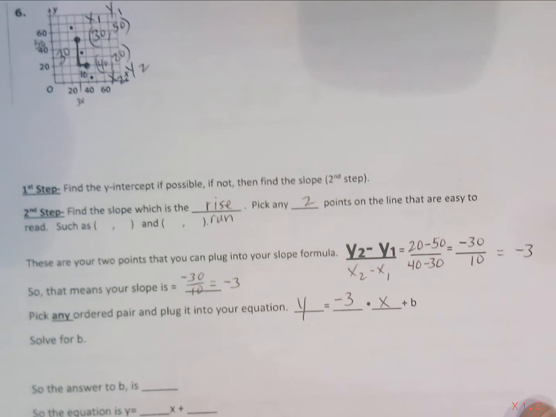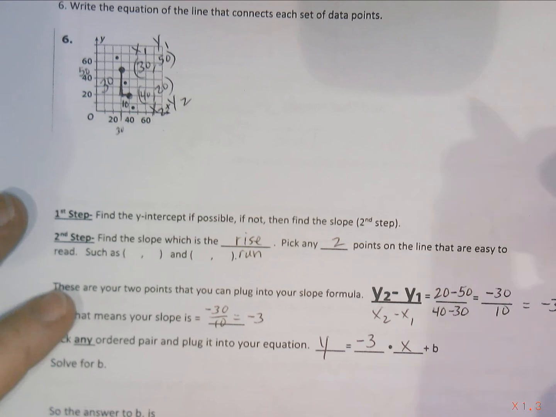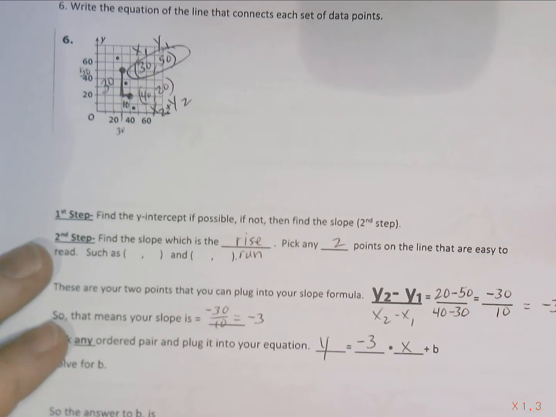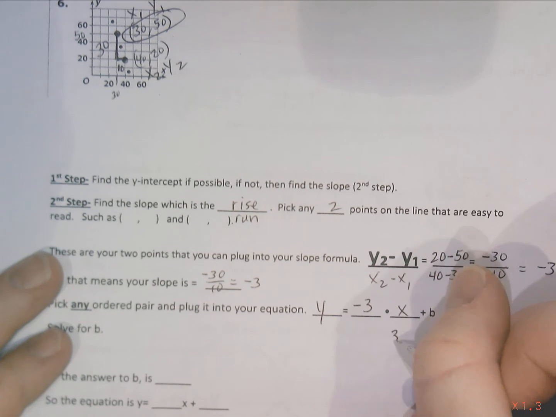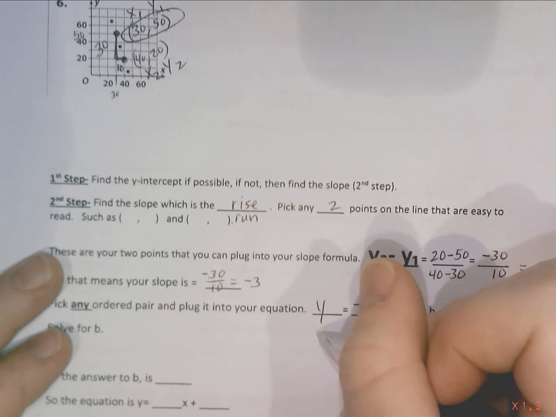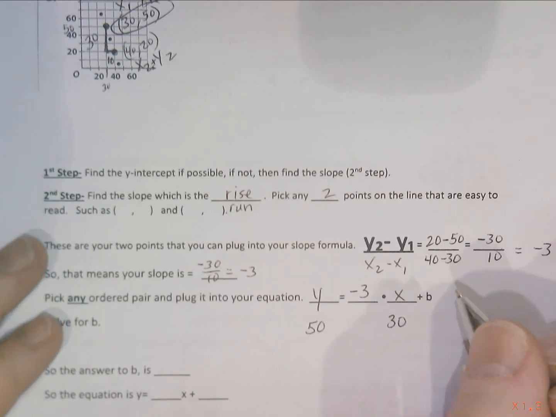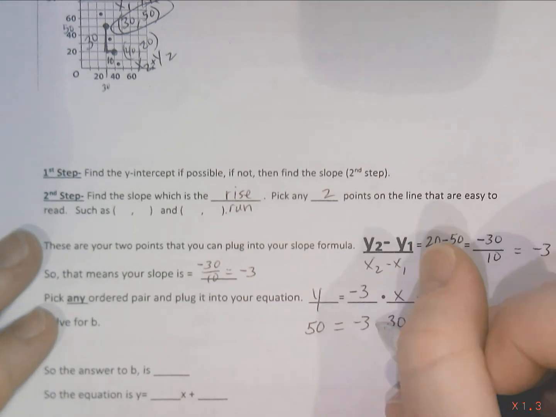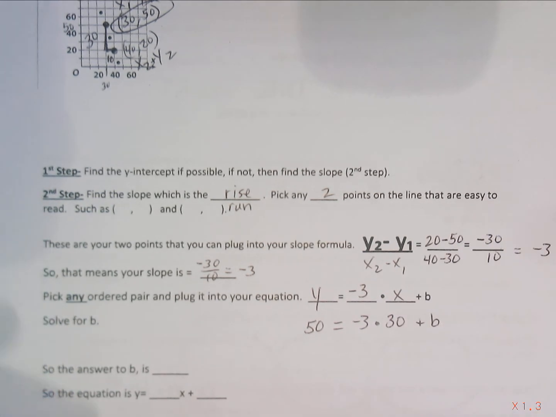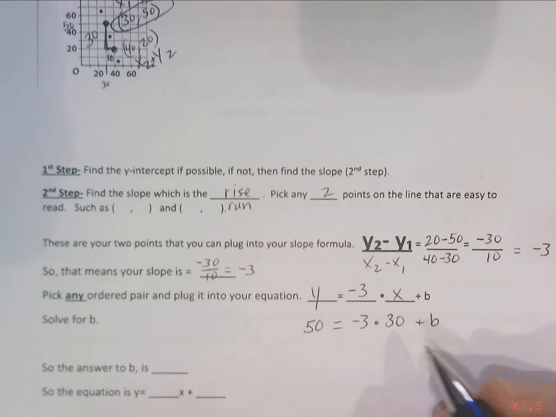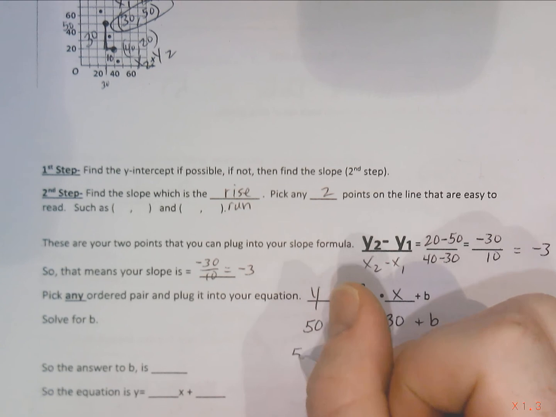Again, we don't know what b is, so we're going to pick any ordered pair. So I'm going to pick, let's say, 30, 50. Let's pick 30, 50 for our ordered pair. Okay? We're going to plug that in here. So 30 is your x. Y is your 50. Sorry. Had a long day apparently. So 50 equals negative 3 times 30 plus b. Okay? And this will be negative 90 plus b equals 50.